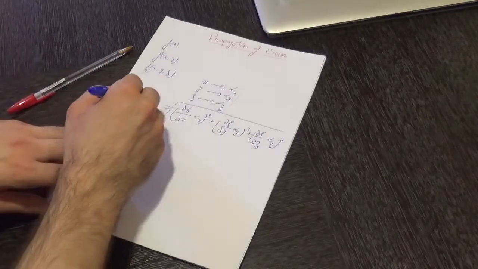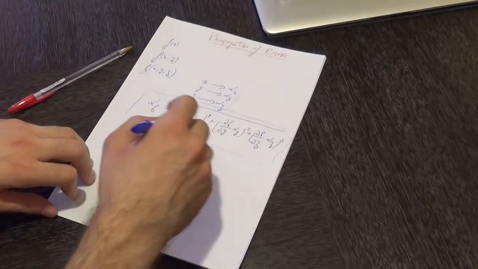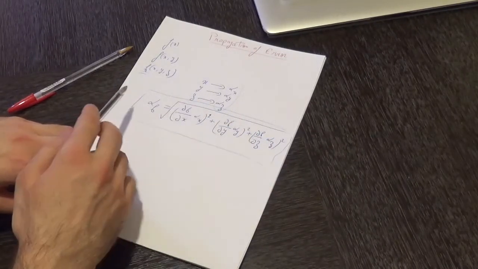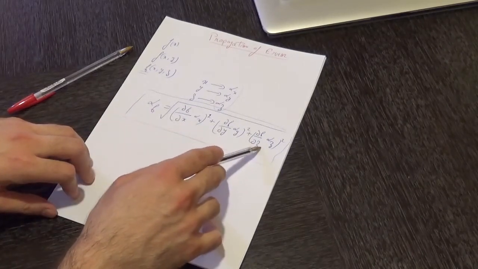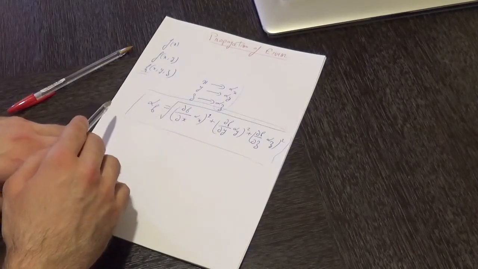And that would be actually the general equation for the propagation of error, which, as we can see over here, consists of a series of partial derivatives of that main function with respect to each one of its variables. And each time we multiply that partial derivative by the error.